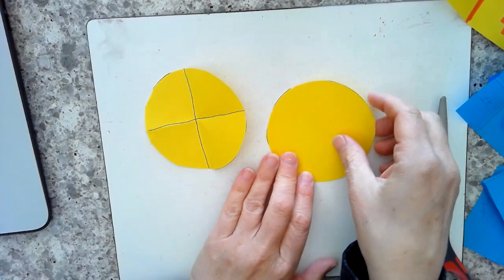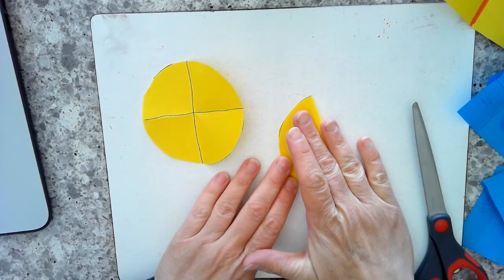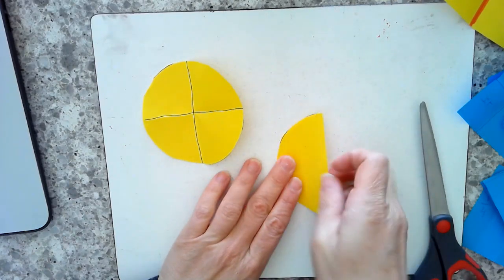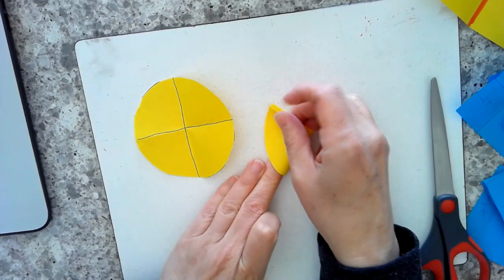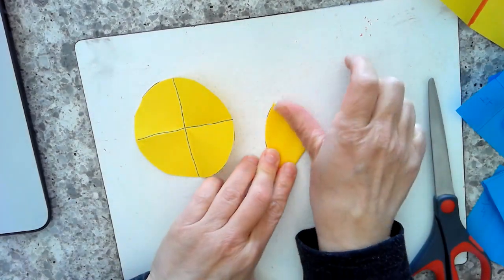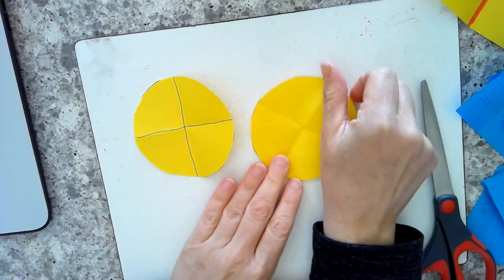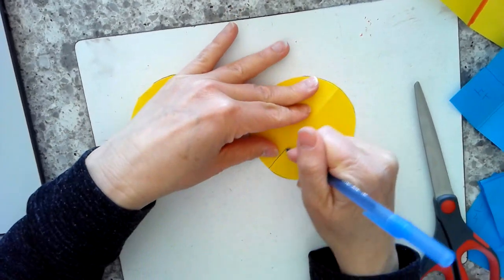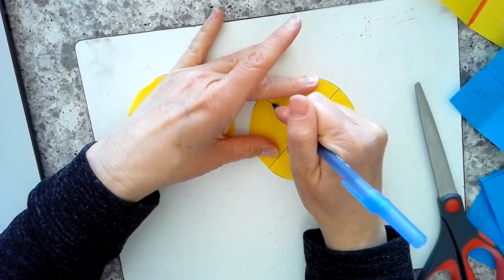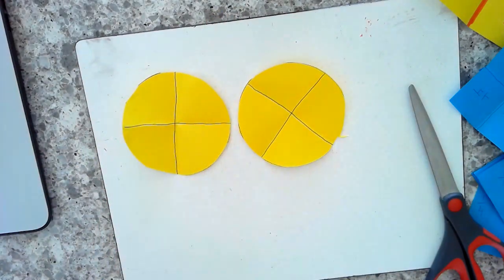Another way to do it is instead of folding it straight down, if you fold it on the diagonal, and then you fold it up, you end up with quarters like this.